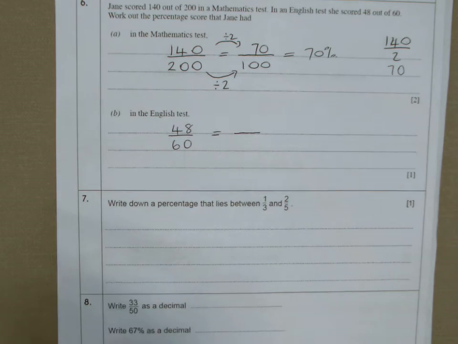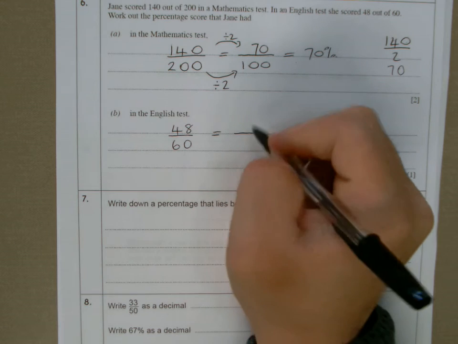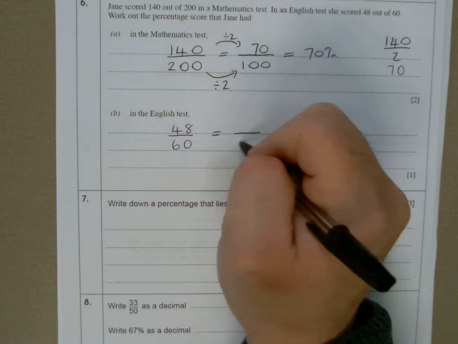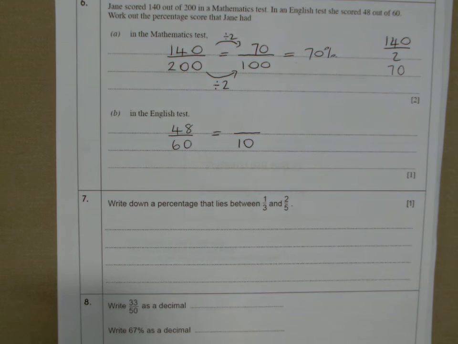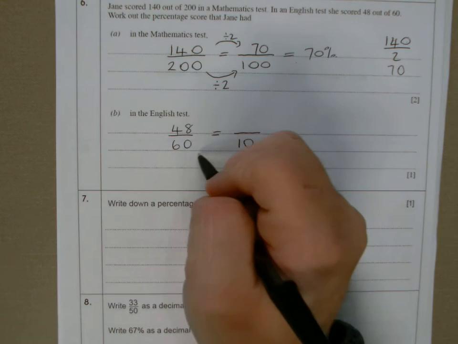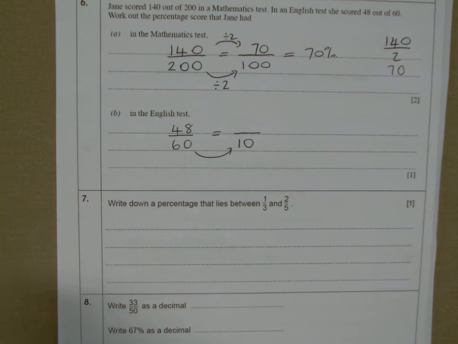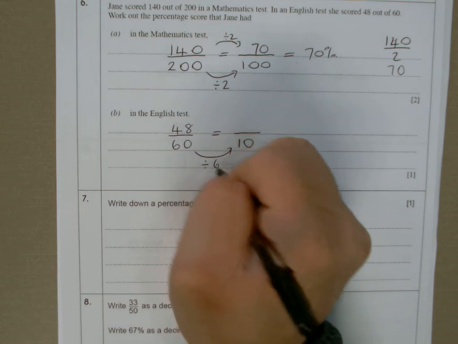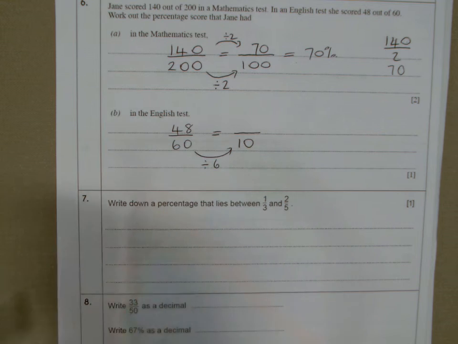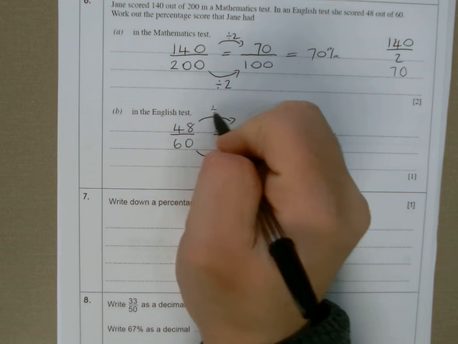So what you can do is change that fraction to start with, so it's actually a lower number on the bottom, but a nice number. So let's change it so perhaps we've got 10 on the bottom, okay? Now we can do that, can't we? Because if you think about it, what am I doing to 60 to get to 10? Well, 10 goes into 60 6 times, so I'm dividing it by 6. Okay, so if I divide the bottom by 6, don't forget that I've got to divide the top by 6.